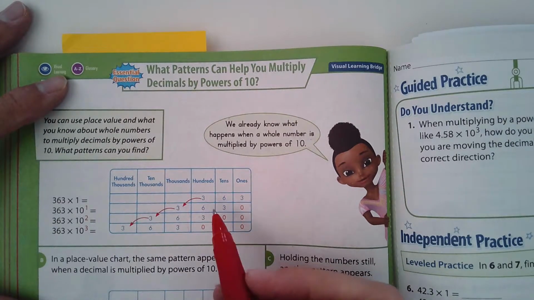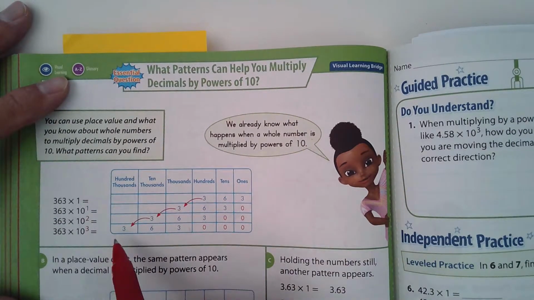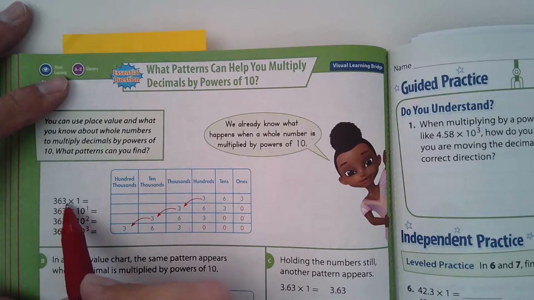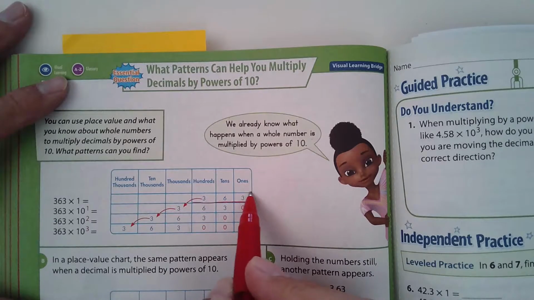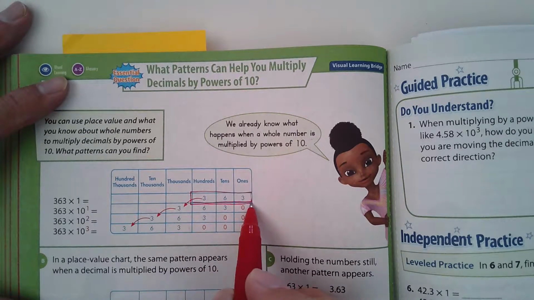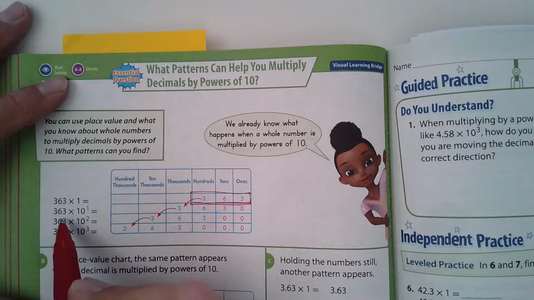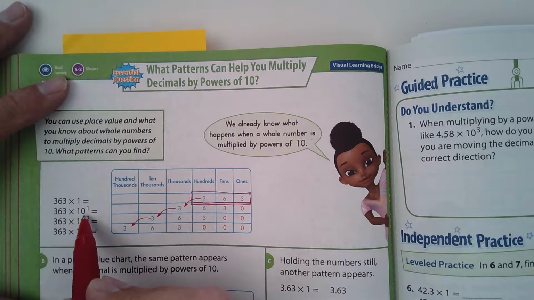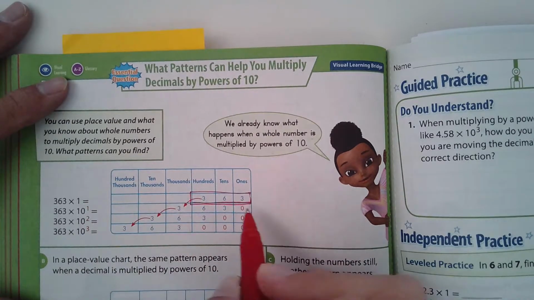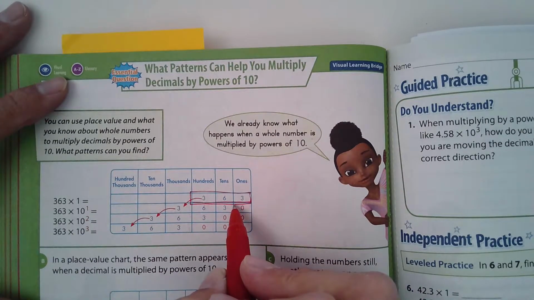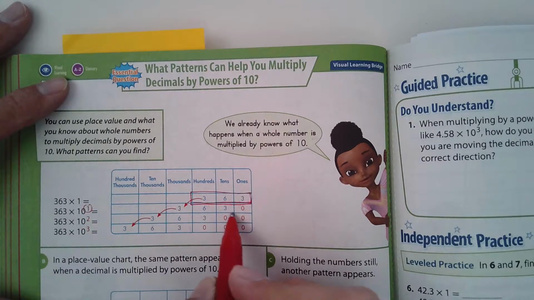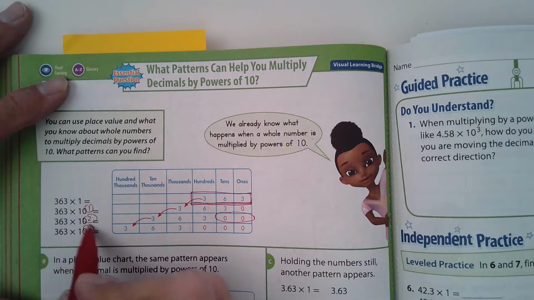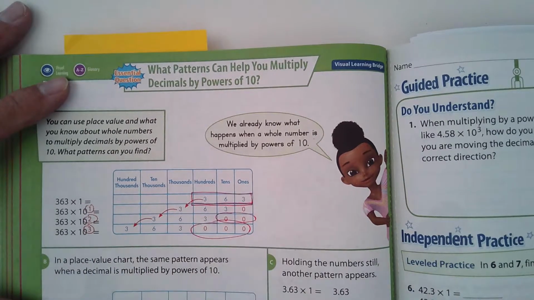So here they have 363 times 1, and that's going to be 363. 363 times 10, or 10 to the first, you're going to add a 0. In this one you're adding 2 zeros. This one you're adding 3 zeros. The number's getting quite a bit larger.